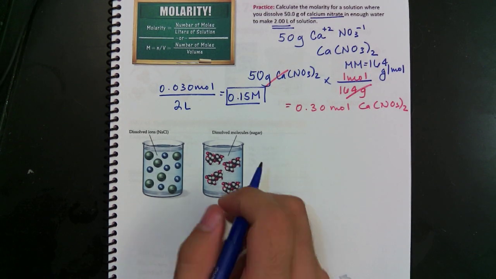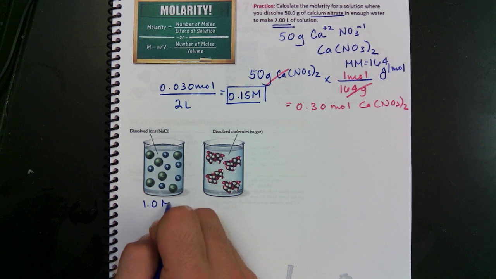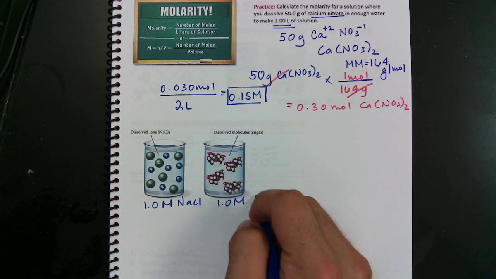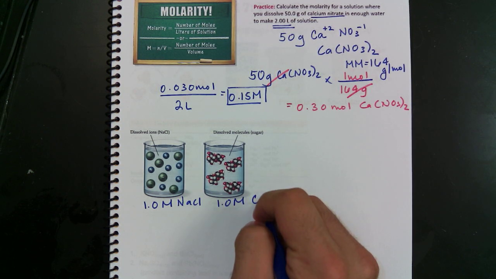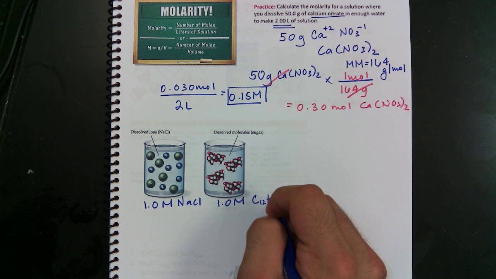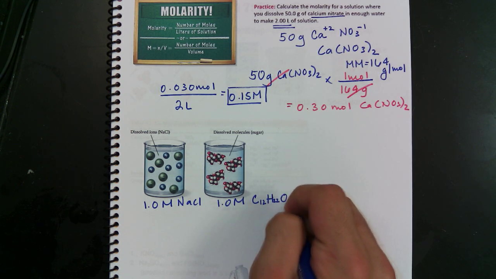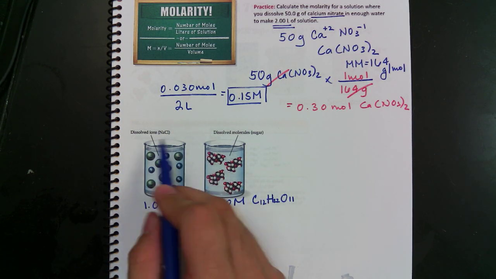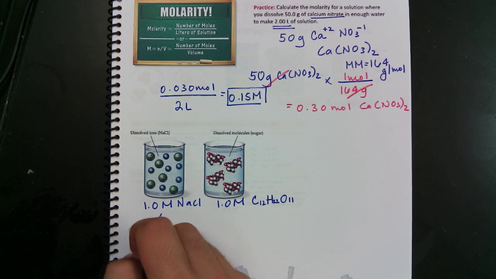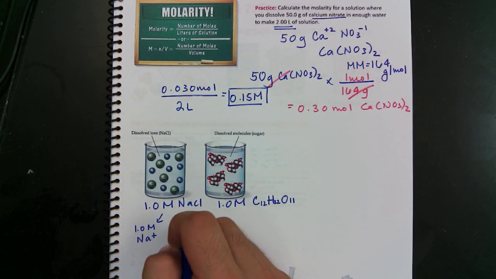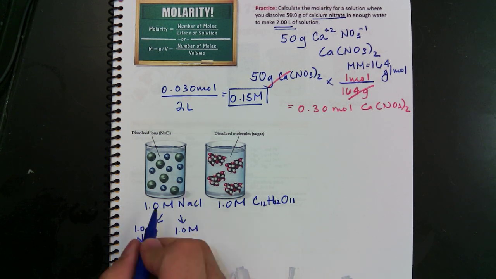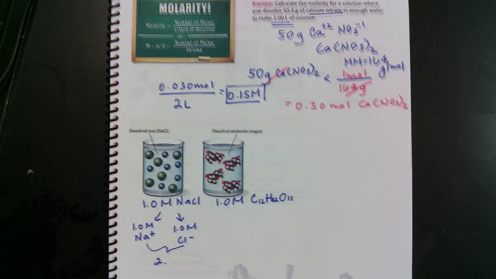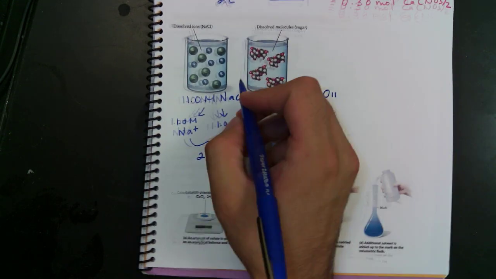And we brought it up again here because if you had a 1.0 molar solution of sodium chloride and a 1.0 molar solution of sucrose, and you wanted to figure out the concentration of the total particles, there's actually 1 molar of each ion for sodium chloride because it dissociates and breaks up. So if you're starting with 1 mole total, you're going to have 1 mole of each of them. So together you actually have 2 moles of ions.